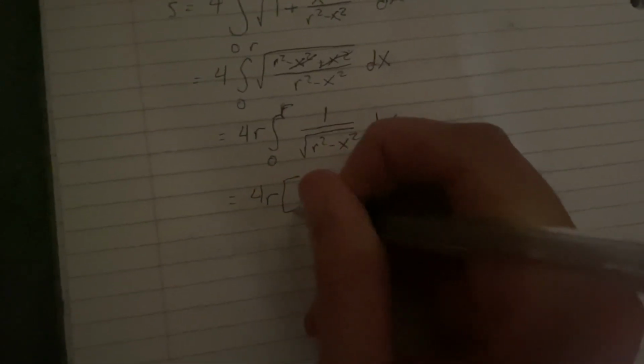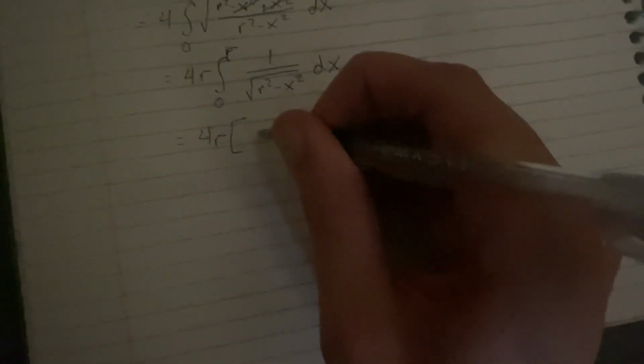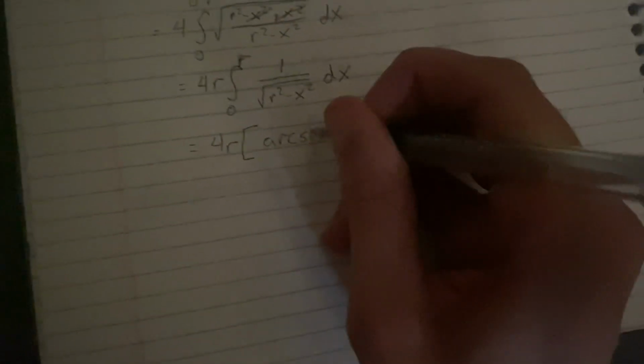If I remember correctly, we get 4r times the arc sine or inverse sine of x over r.